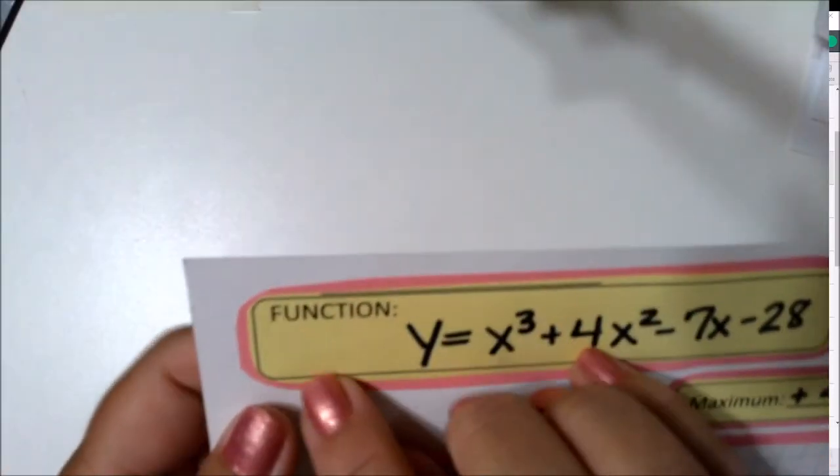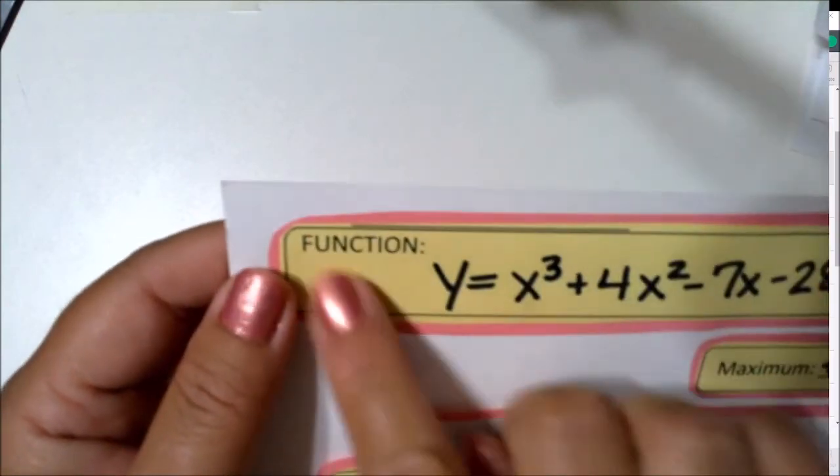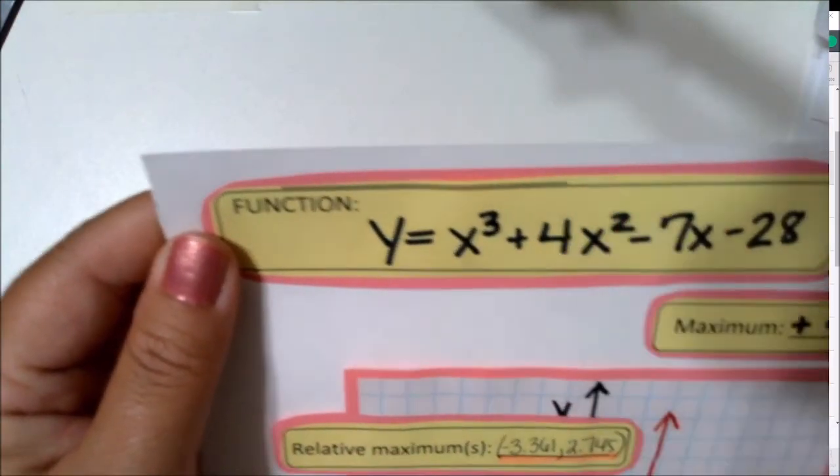So for mine, I have the pink as a background layer, and then the yellow is another layer.